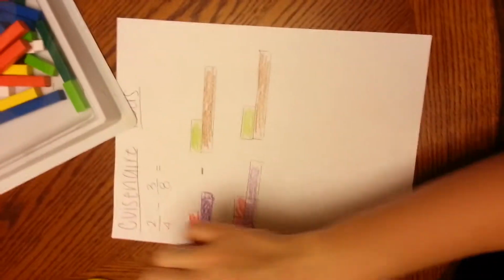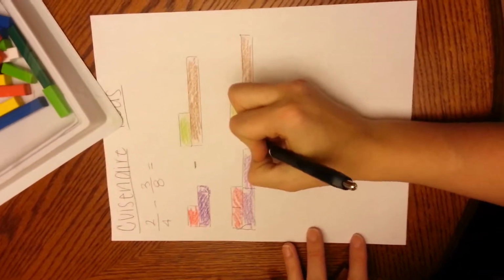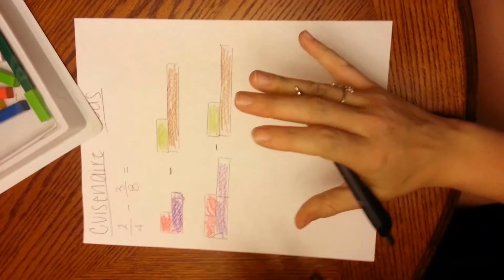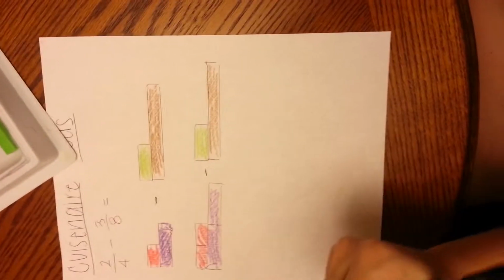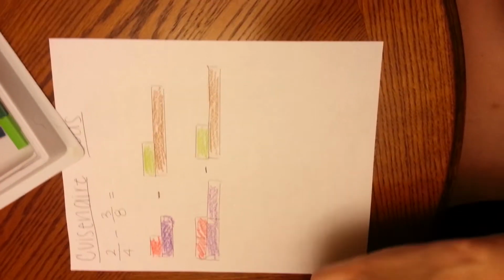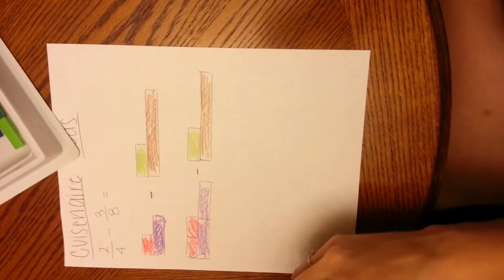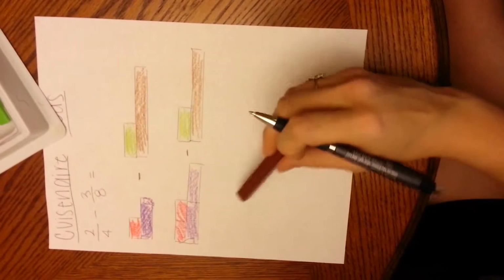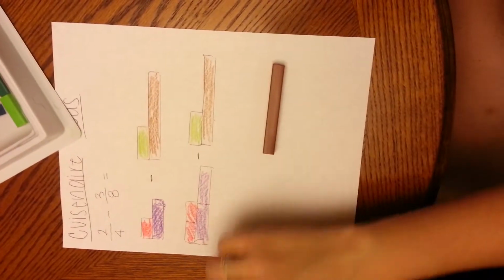Okay, for this next step we want to write the same equation, but we want to just use one rod to represent the numerator and the denominator of each fraction. So our 3 8s can stay the same, correct? Because we already have our 1 and 1. So go ahead and get out your brown and your green.